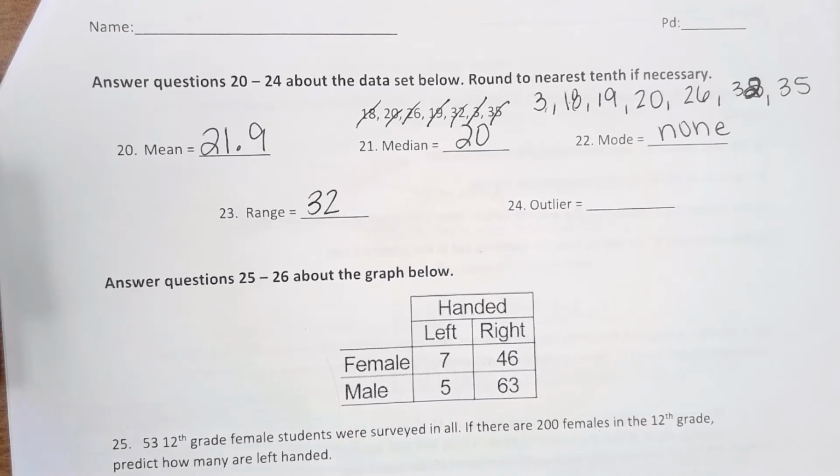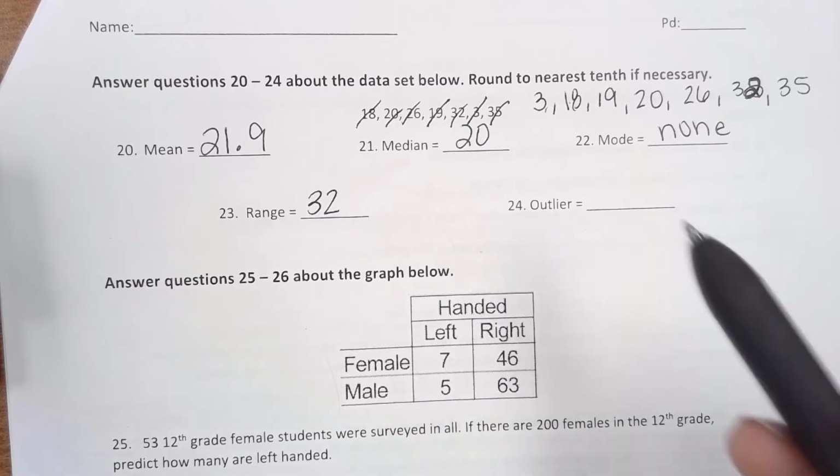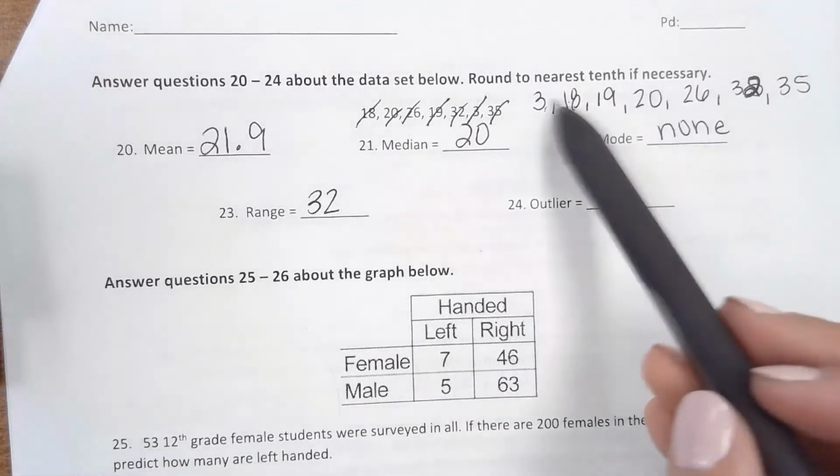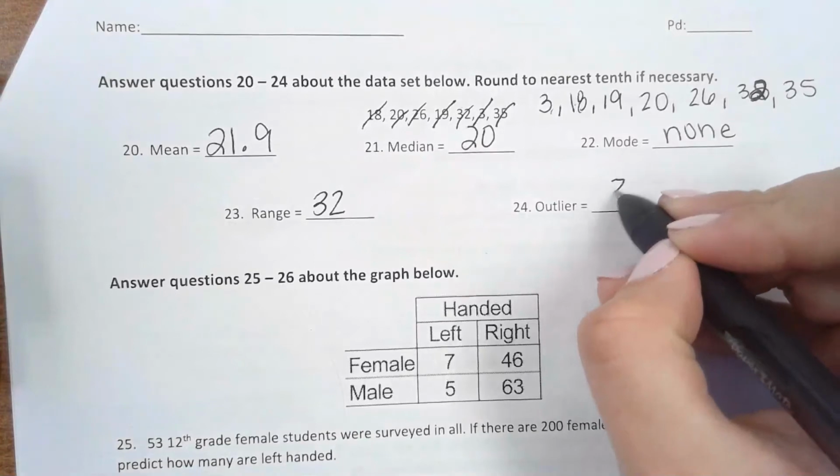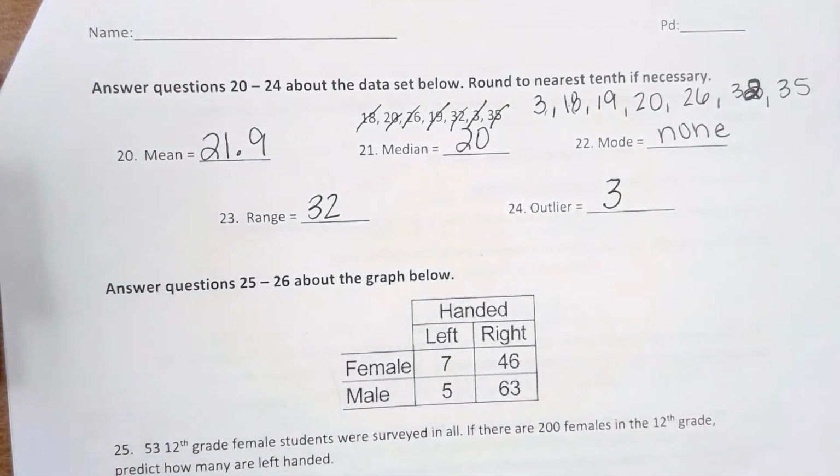And then your outlier is a number that's a lot bigger than the rest of the set of numbers or a lot smaller. So the only outlier that I really see here is the number 3 because it's a lot smaller compared to the rest of the numbers.